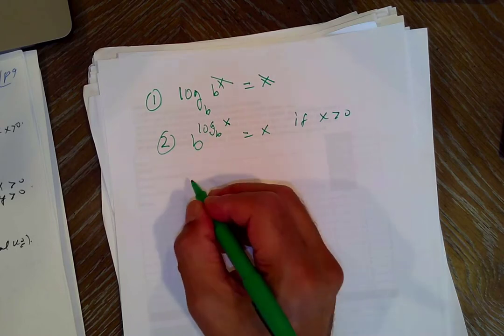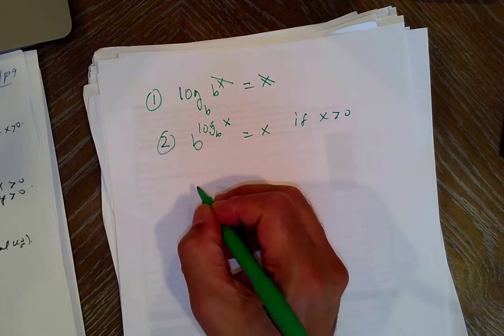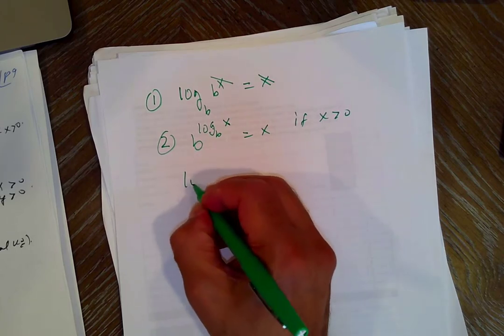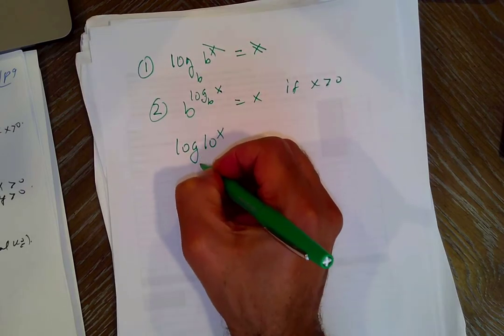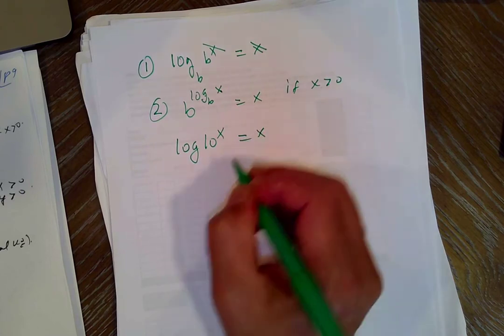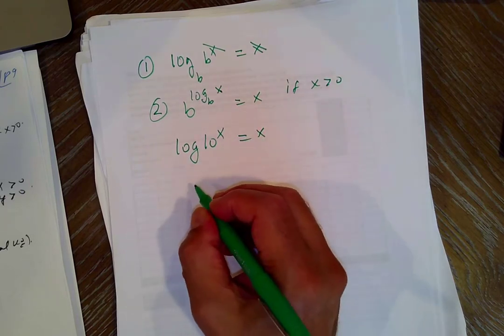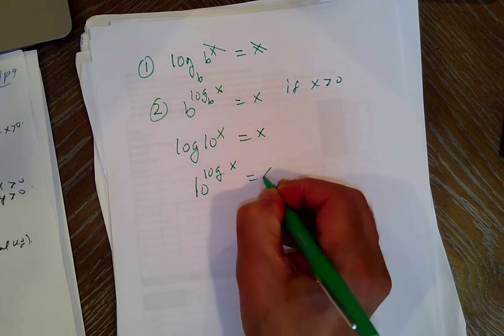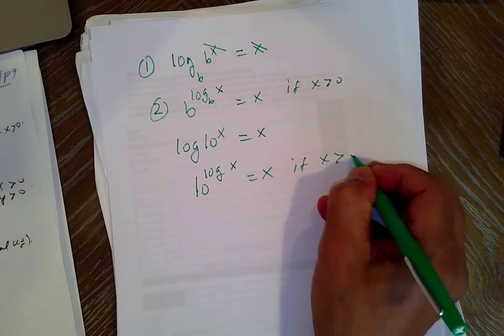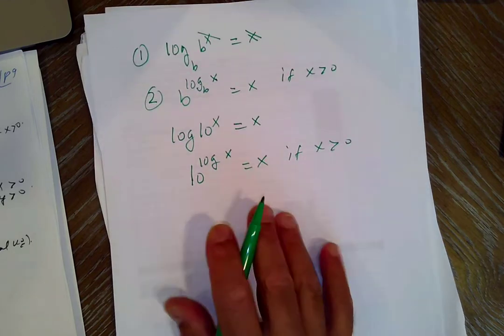So when we do, for instance, log of 10 to the x, remember when there's no base, that's common log, the base is 10, so they cancel out and you get x. And when we do 10 to the log base 10 of x, that's x only if x is greater than 0. If x is not greater than 0, that's undefined.